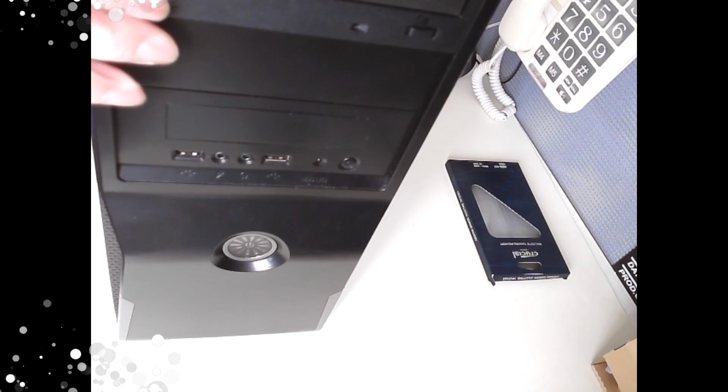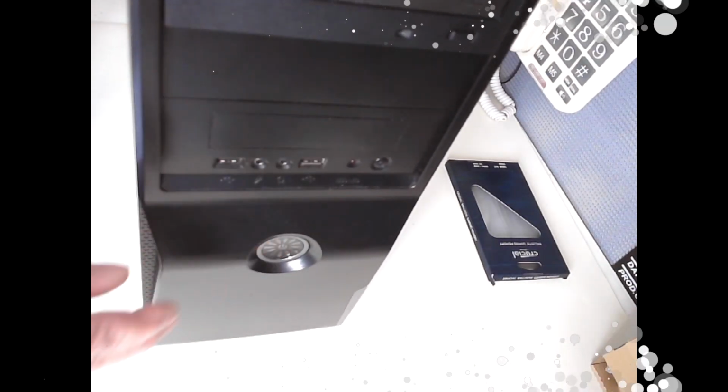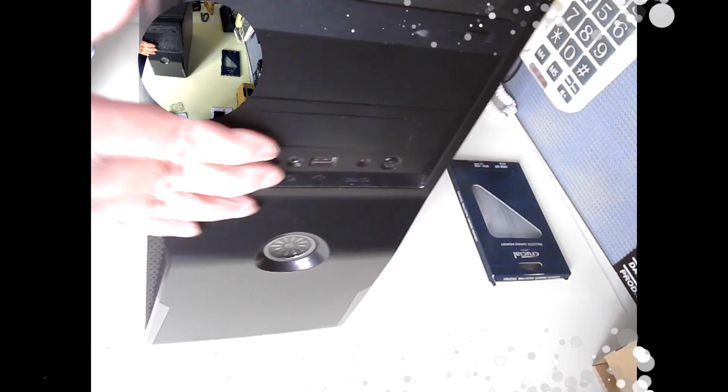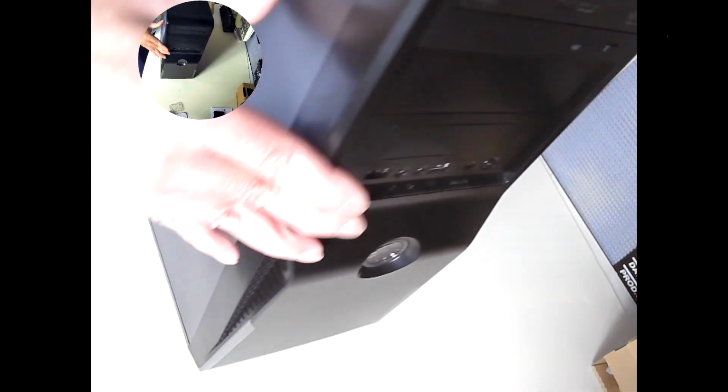Case, the CIT case, here we come. I'm going to prep the case. I'm now going to open this up. In fact, I'll take both side panels off here.